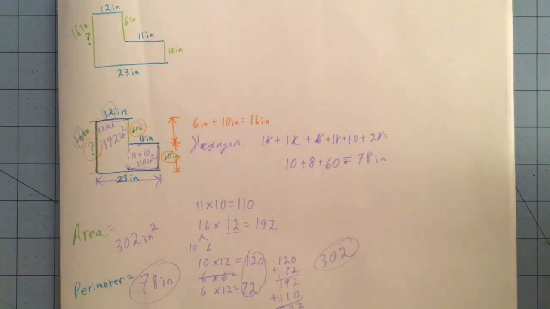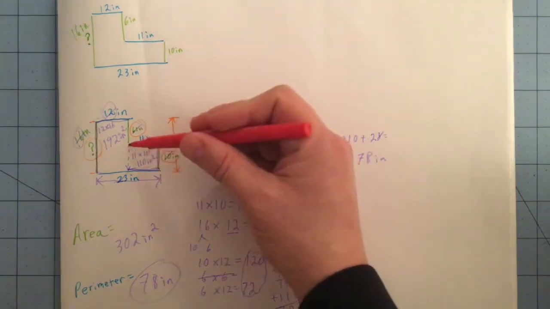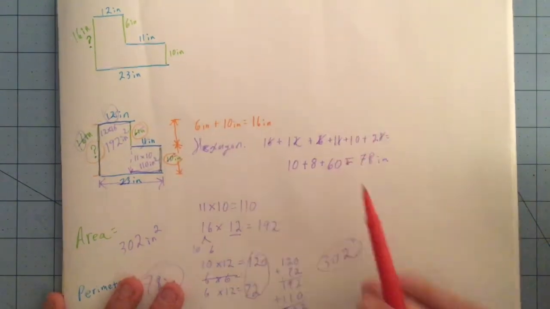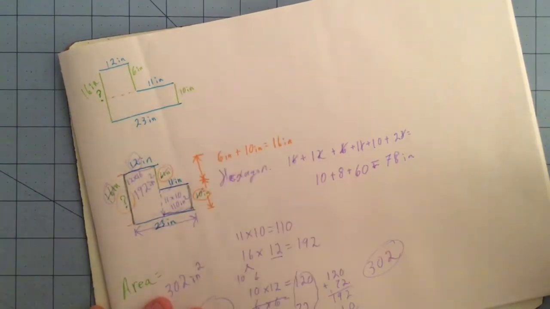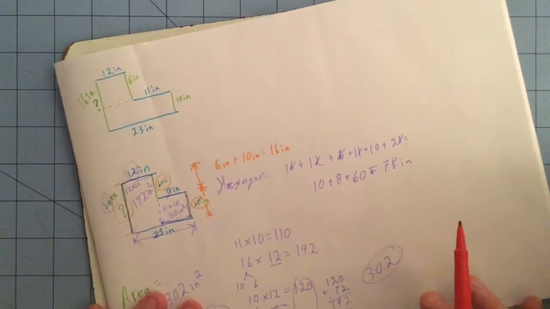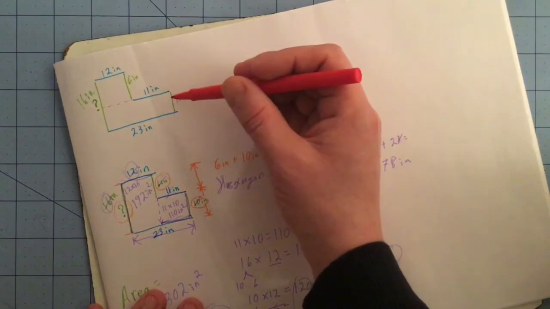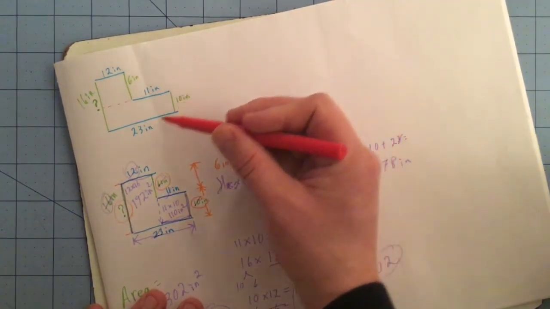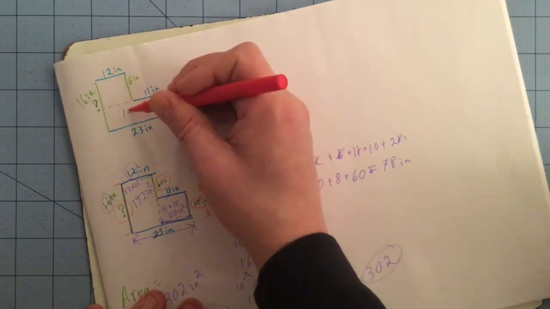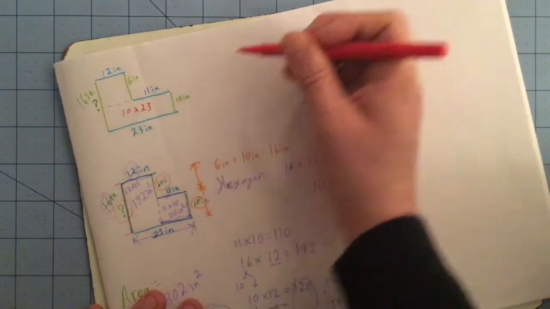Now we did that one by partitioning that rectangle this way, but you can do it in more than one way. We could have also partitioned our rectangle like that. So let's work the problem by going through that way as well. To do this portion, I've got to calculate what is the total area of this bottom square. So I've got 10 by 23. So I've got to end up doing 10 times 23.